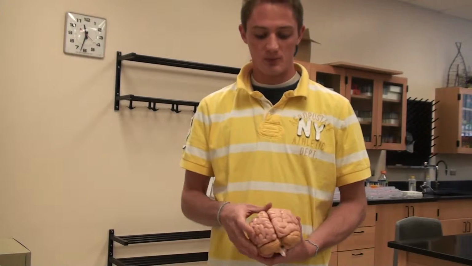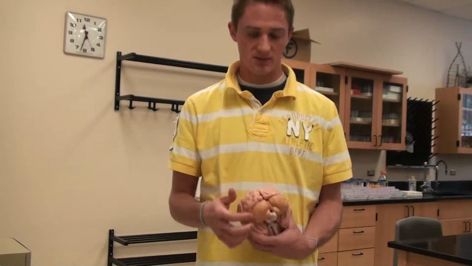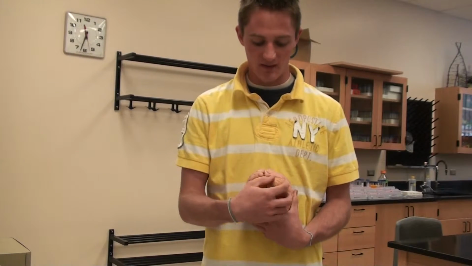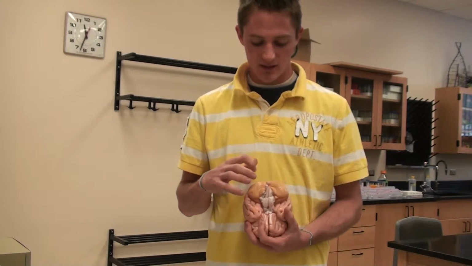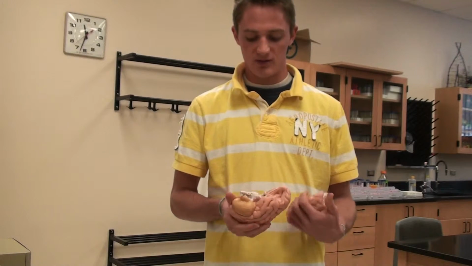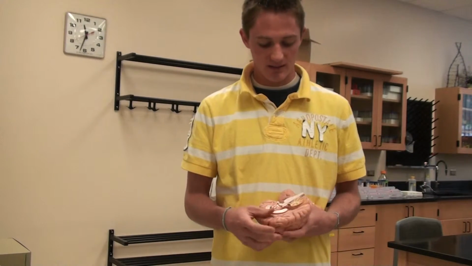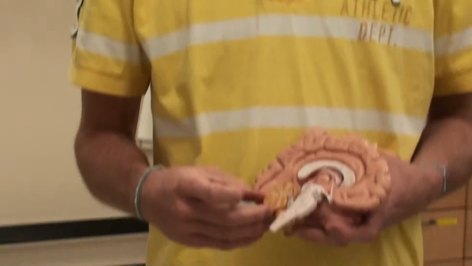And just like the brain, you have different hemispheres of the cerebellum. You have your left hemisphere and your right hemisphere, and you also have a vermis, which connects the two hemispheres together. If you split the brain in half again, you can see this little tree-looking thing right here is the arbor vitae.